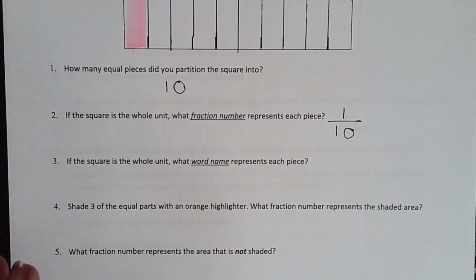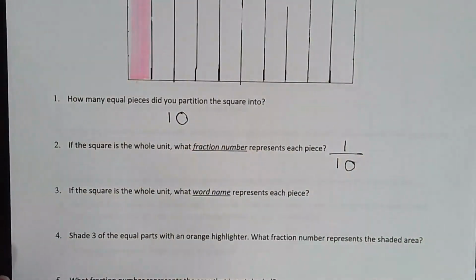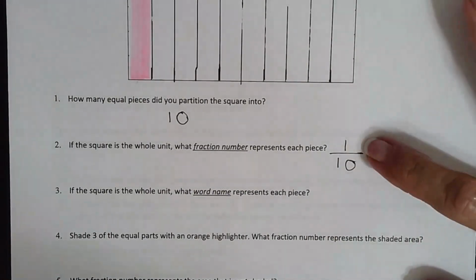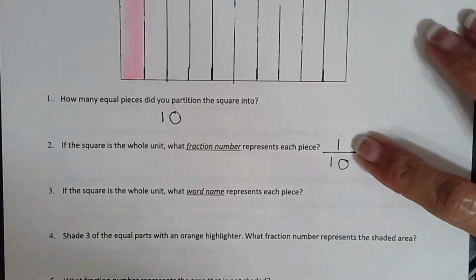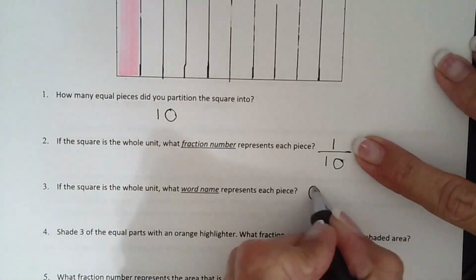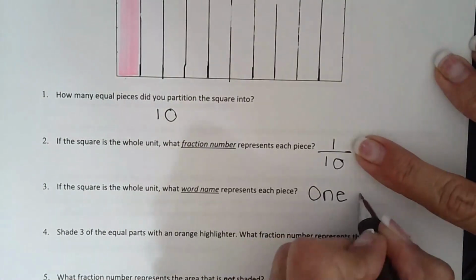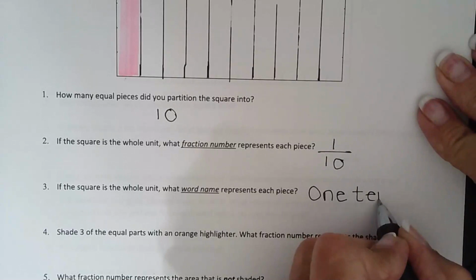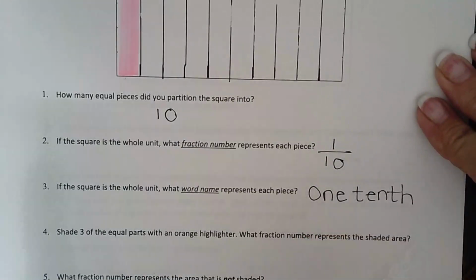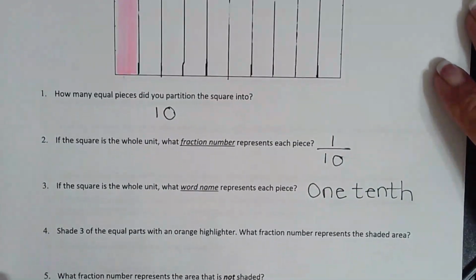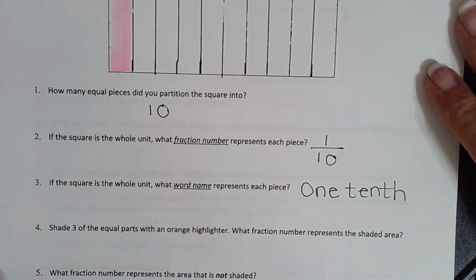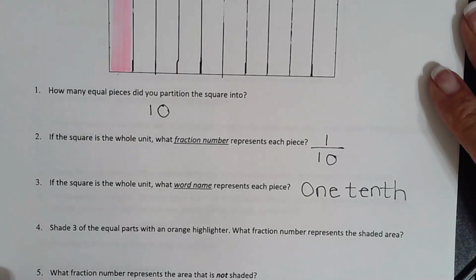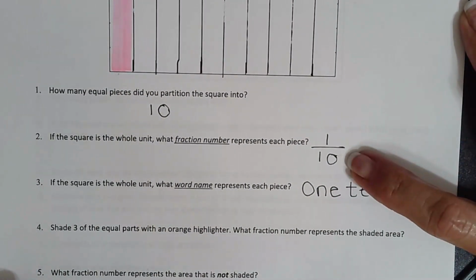If the square is the unit, so this whole thing counts as one whole, what word name represents each piece? So in other words, how would you write this in words? And it would be 1/10. You just spell the word ten and add TH whenever we're doing fractions or decimals. 1/10 is how we would say that.